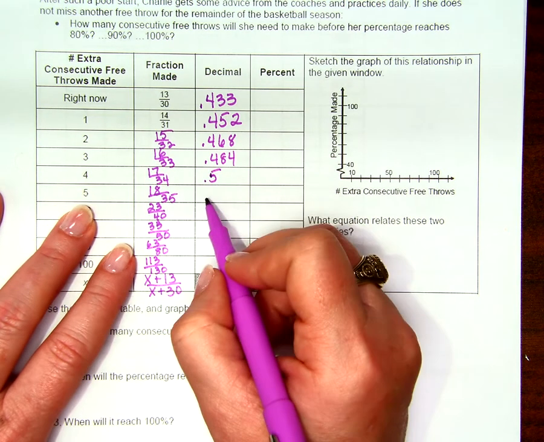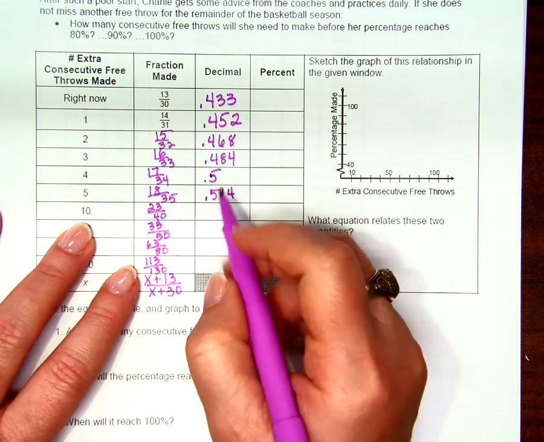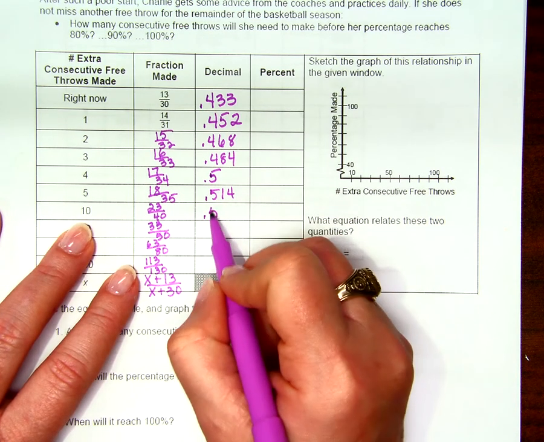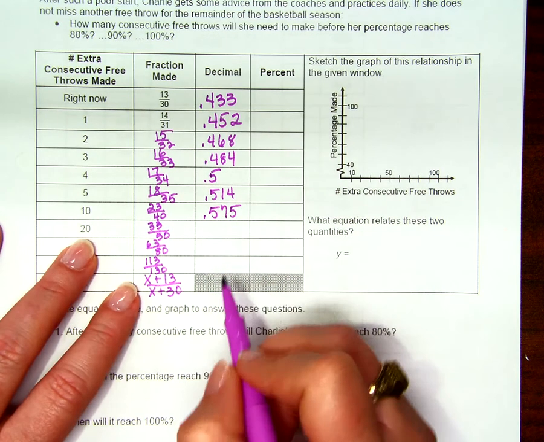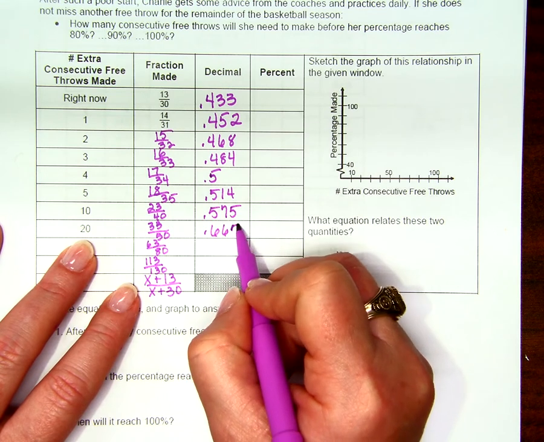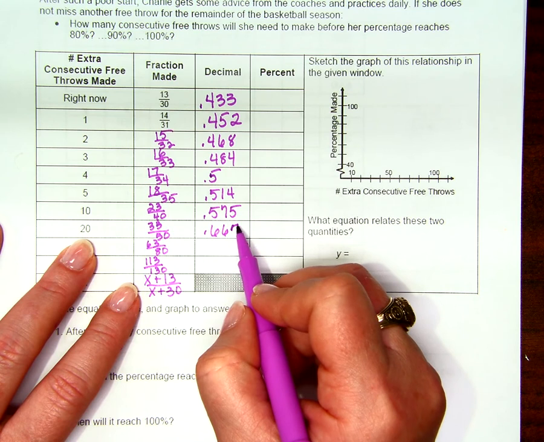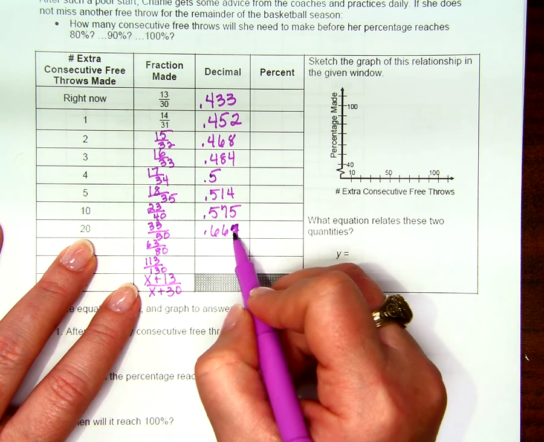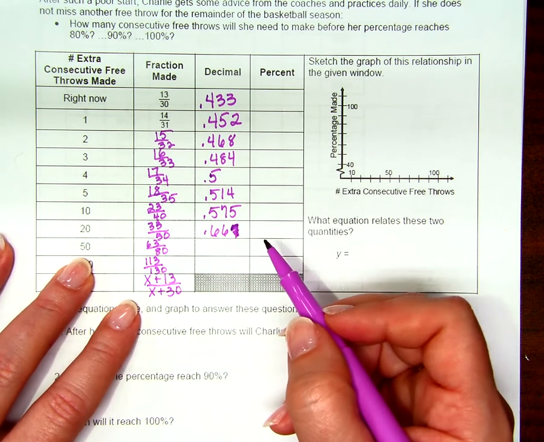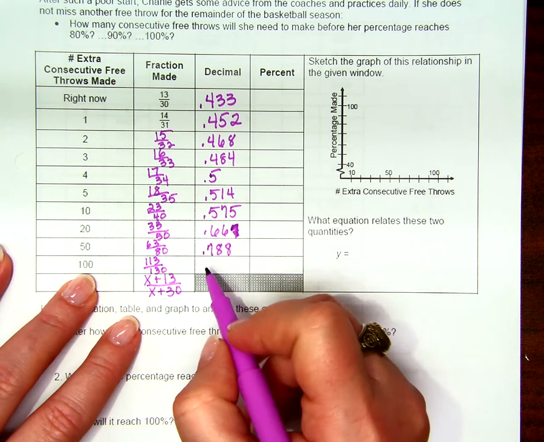Okay. 5. 514. 10. 20. Repeating. So like that. Exactly 0.66. Okay. 50. And 100.